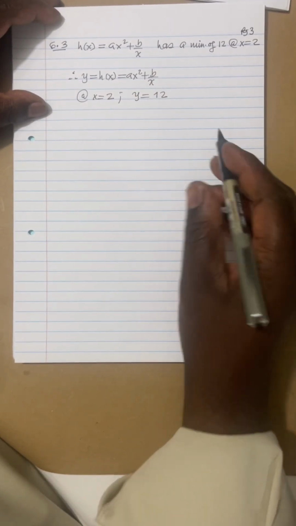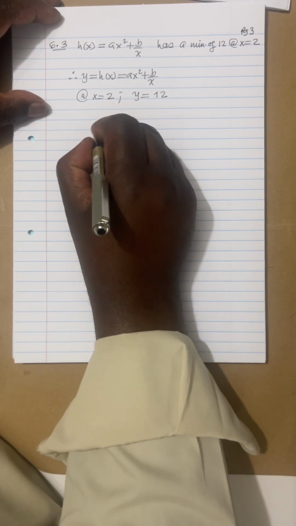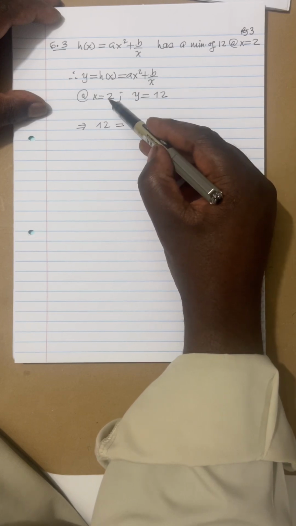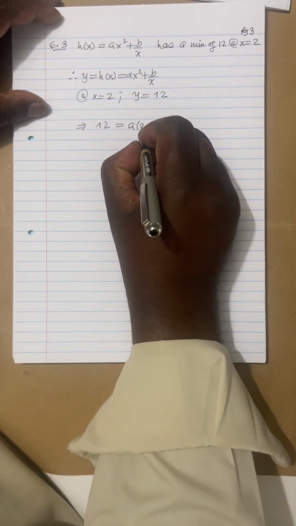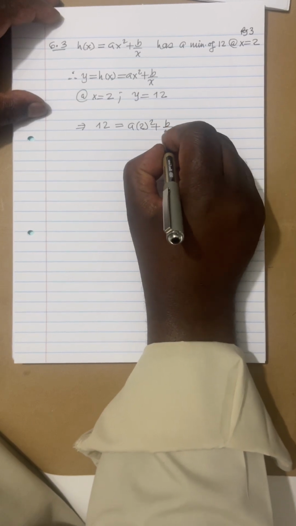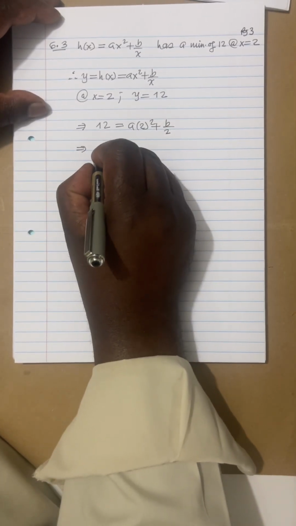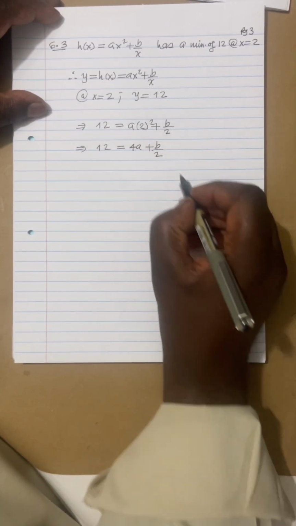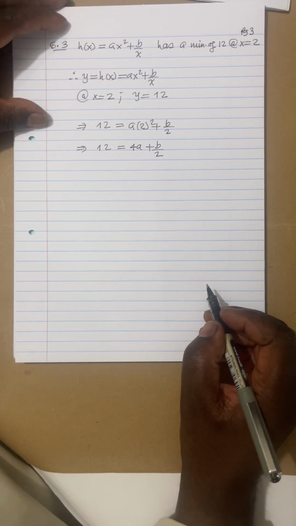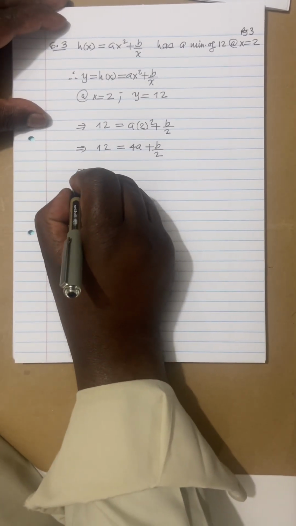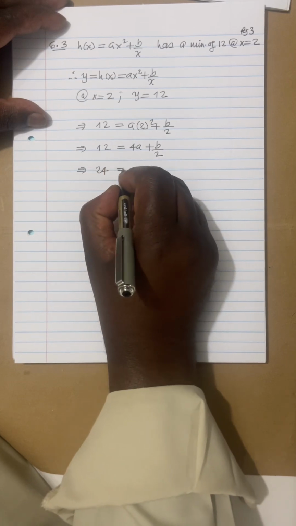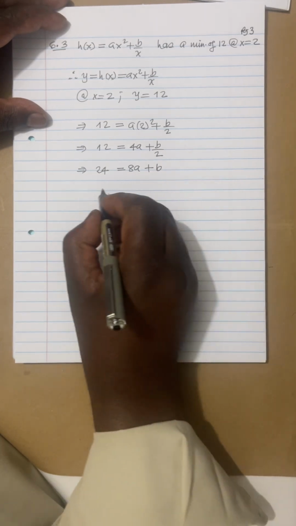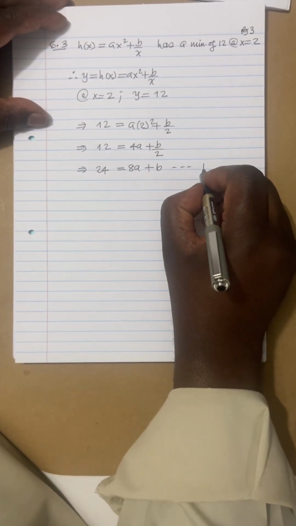Let's perform double substitution. At y we put 12, and where there's x we put 2. So this implies 12 will be equal to a times 2 squared plus b all over 2. Simplifying this, it gives us 12 is equal to 4a plus b over 2. Simplifying further, multiply throughout by 2 and you are going to get 24 is equal to 8a plus b. Remember, the 2 here will cancel. Let's just call it equation number 1.